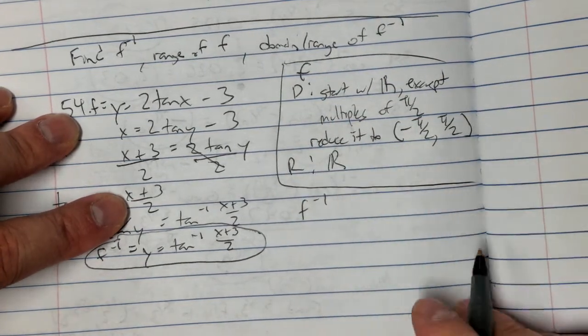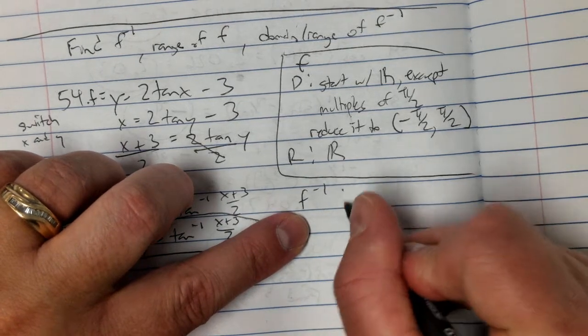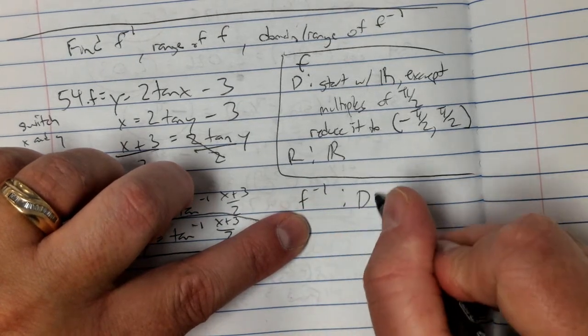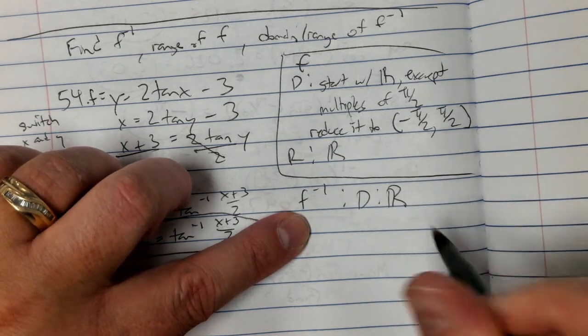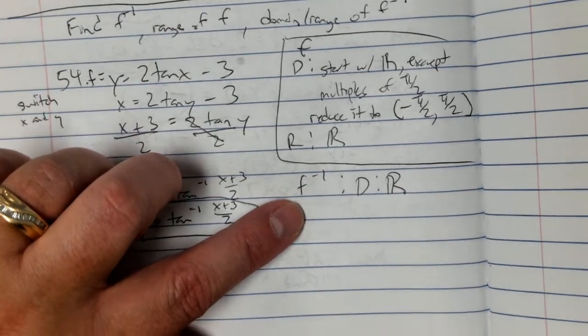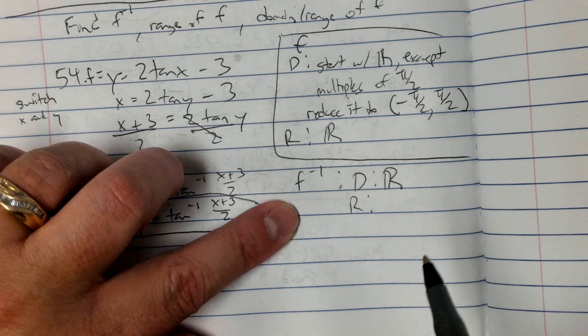Then for f^-1, the domain would be the same as the range of the other one, which is all real numbers. And then our range would match up with this, negative pi halves to pi halves.